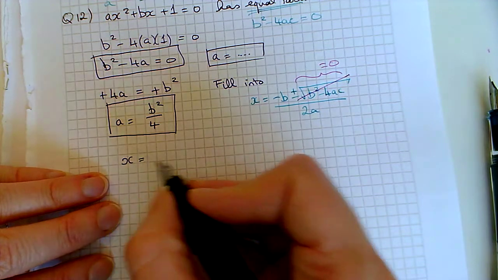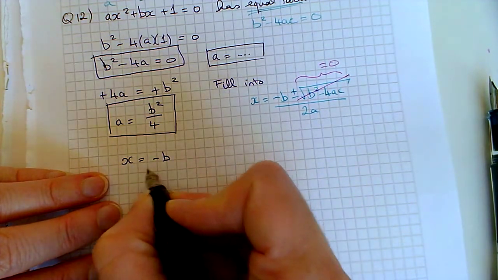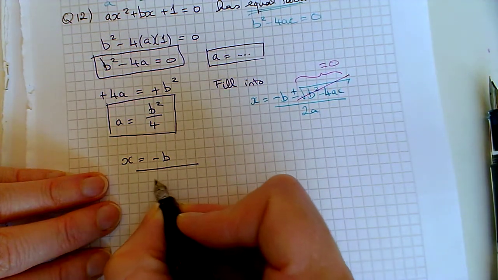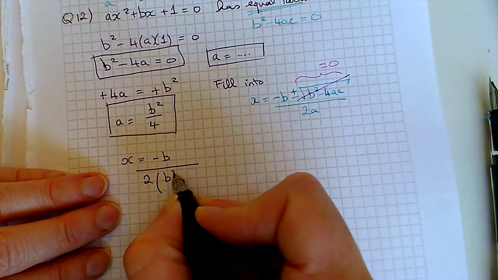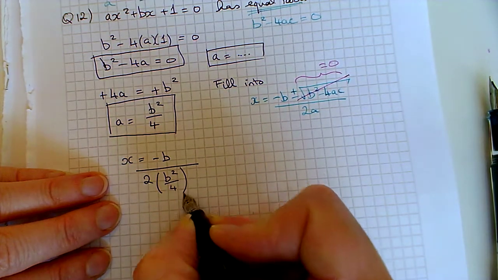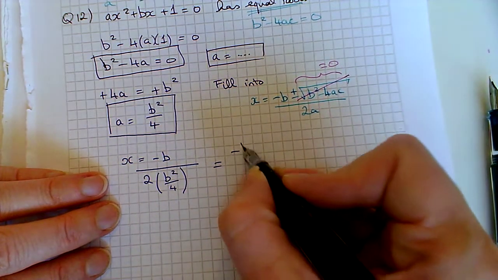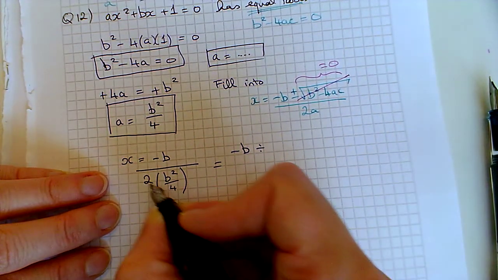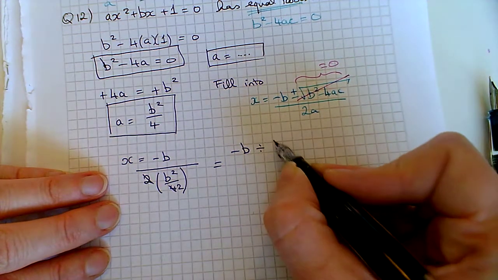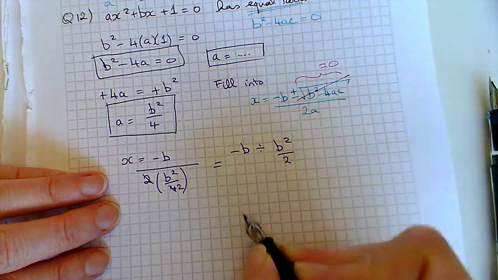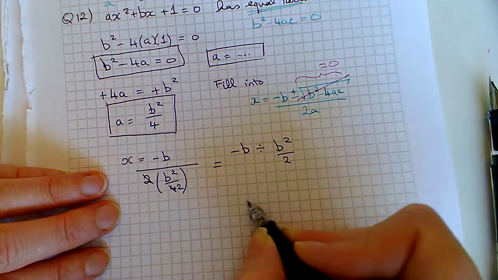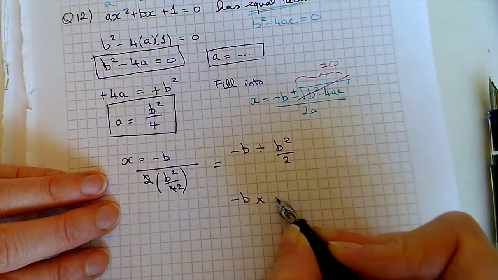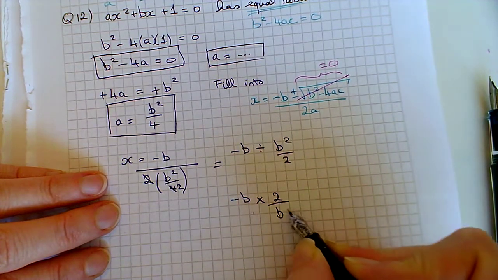So x is going to be minus b divided by 2 times b squared over 4. Okay, so that's minus b divided by 2 into 4 goes twice, divided by b squared over 2. And of course we know that means minus b multiplied by 2 over b squared.